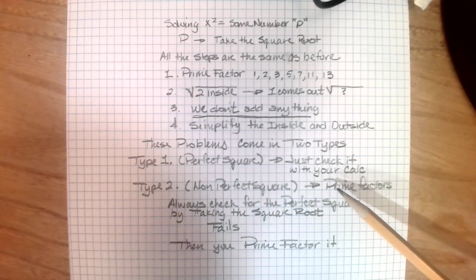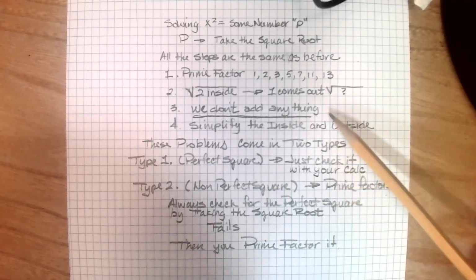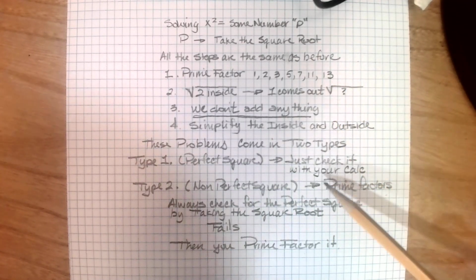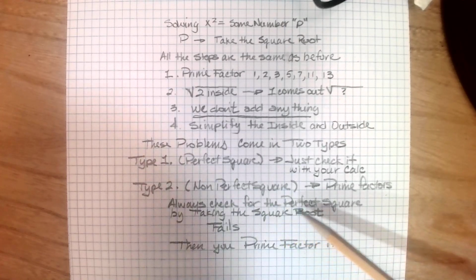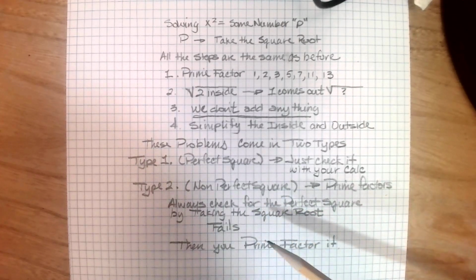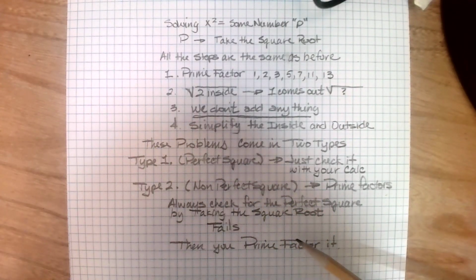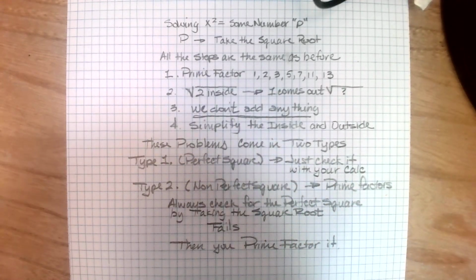If it's a non-perfect square, what we learned on the last assignment, that's when you have to do the prime factors. Always check for the perfect square by taking the square root. If it fails, then you have to prime factor it. So those are the steps.